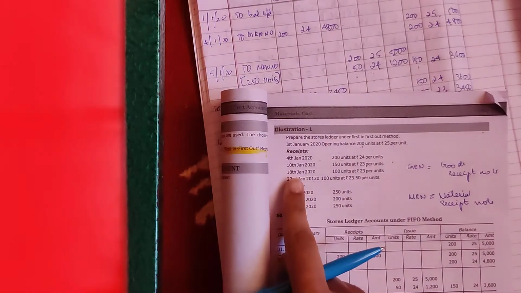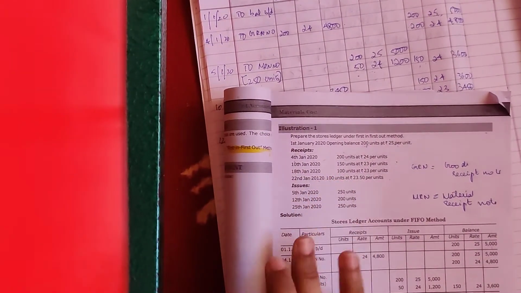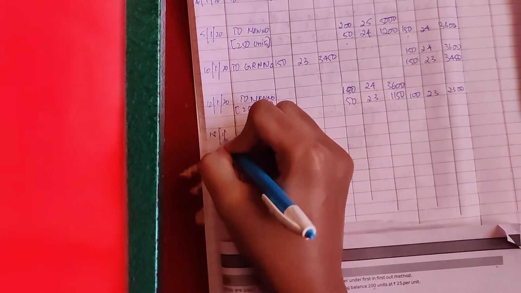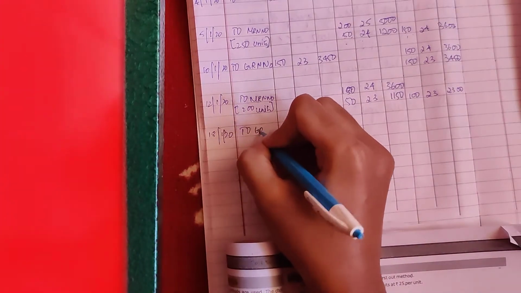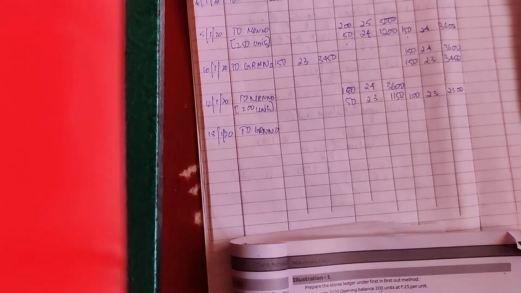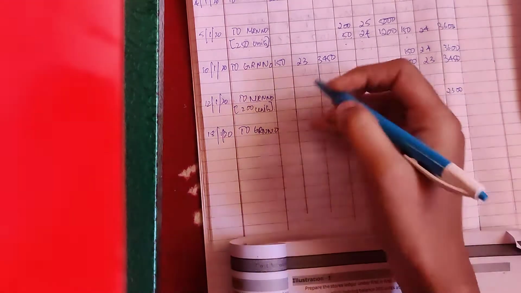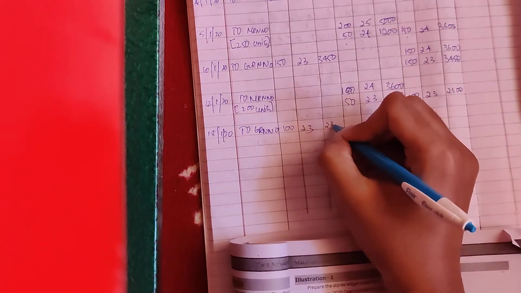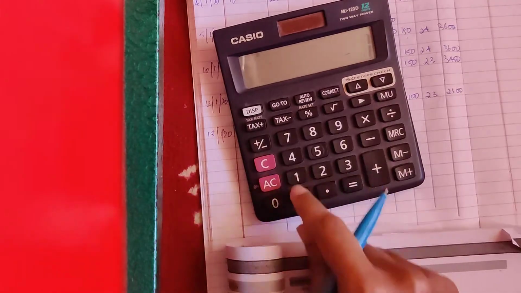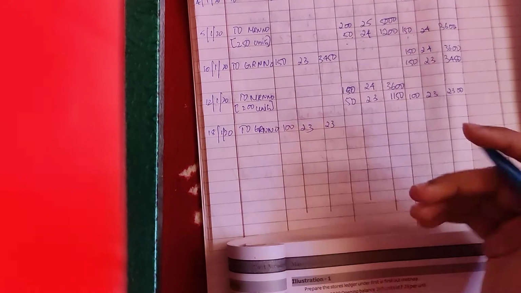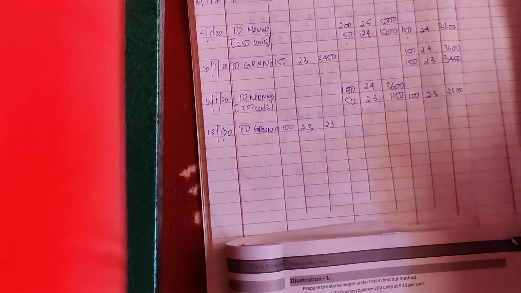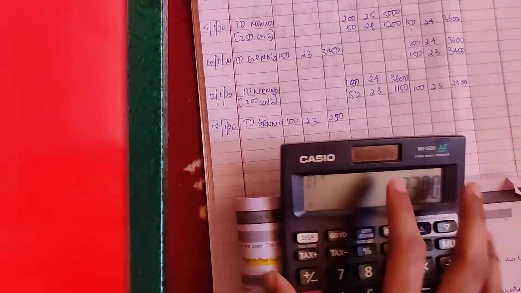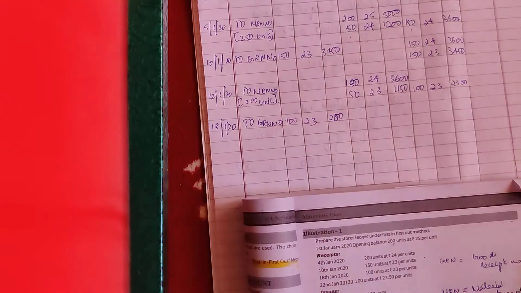Okay, then again, which is the next nearing date? It is 18th January. Now on 18th January you are receiving 100 units at 23 per unit. 18th January 2020, GRN number, you are receiving 100 units at 23 per unit. 100 into 23 will give you 2300.